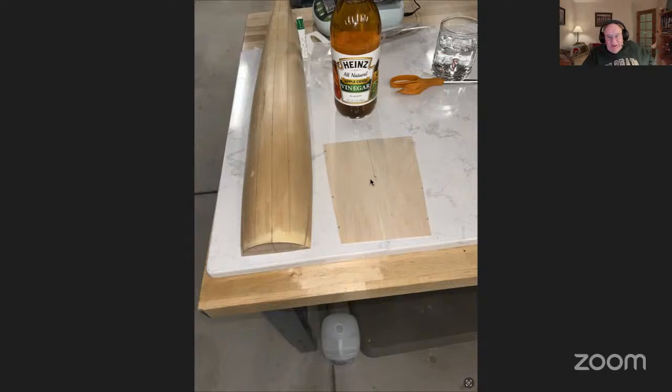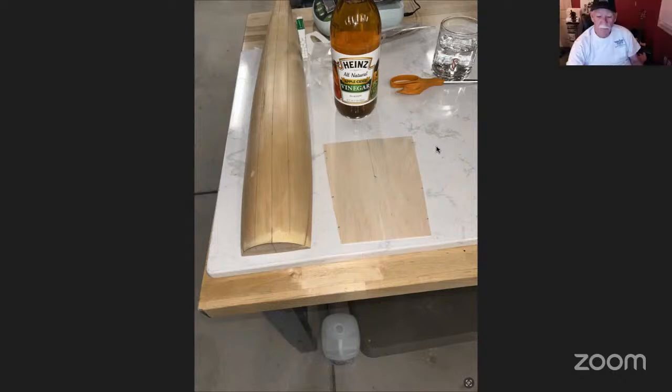So I've made a big template for this whole mold, to show me what I need to cut the wood, no matter where I do it. But anyway, I put the glue in there and I put weights on it with wax paper and let it set overnight, and that usually does it. And you go from there.